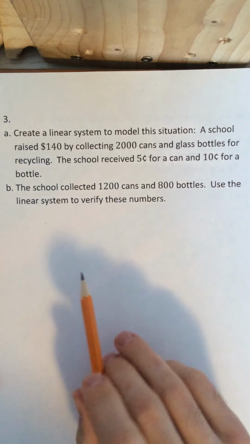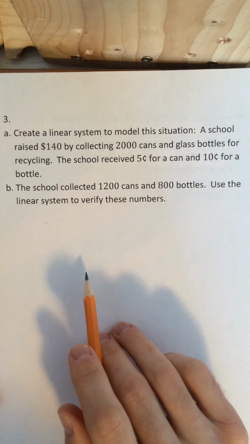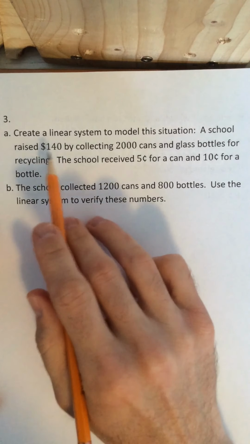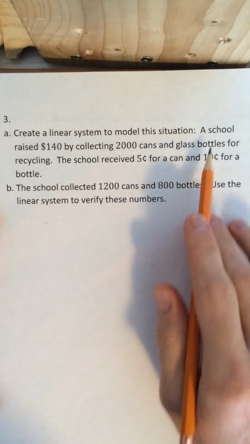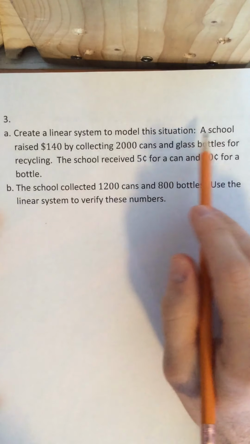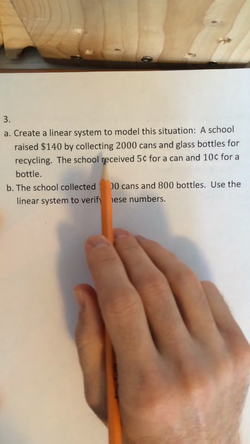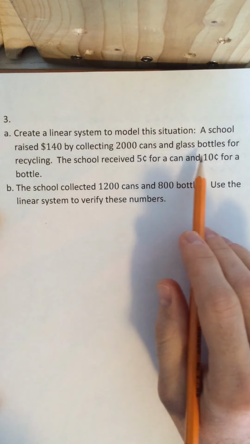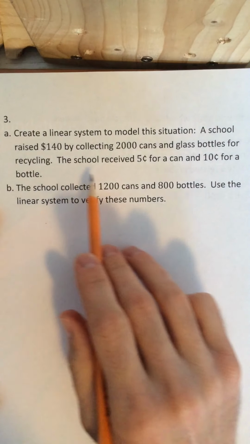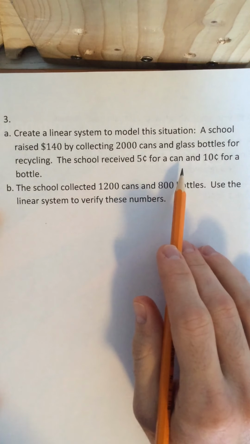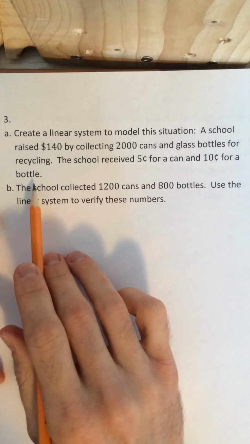Question 3, we'll look at a second word problem that involves a linear system. So we are going to again create a linear system to model this situation. A school raised $140 by collecting 2,000 cans and glass bottles for recycling. The school received 5 cents for a can and 10 cents for a bottle.